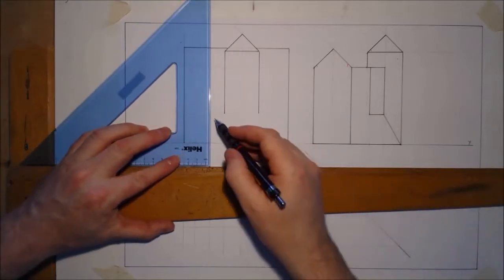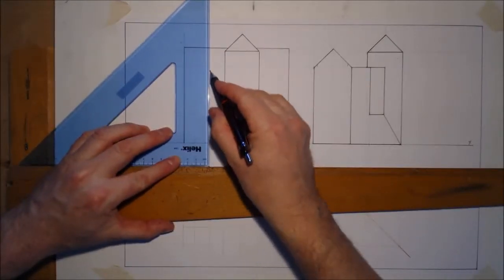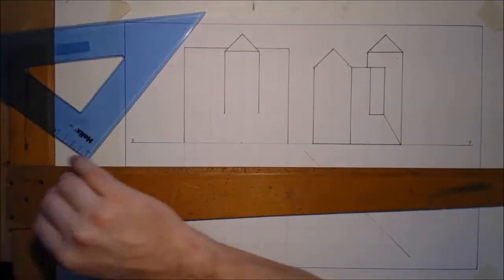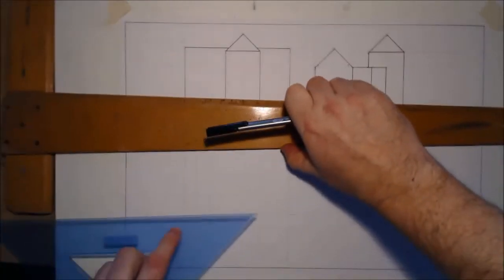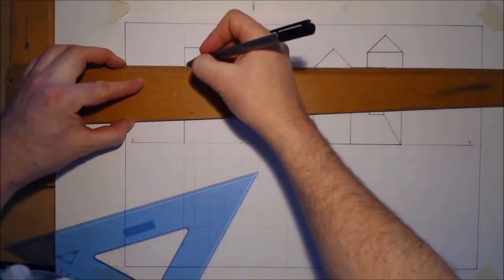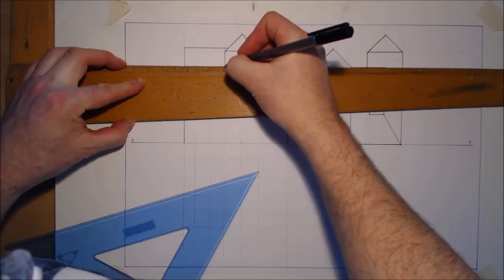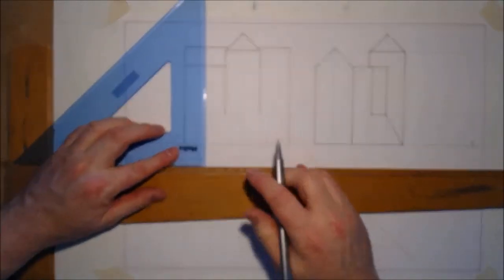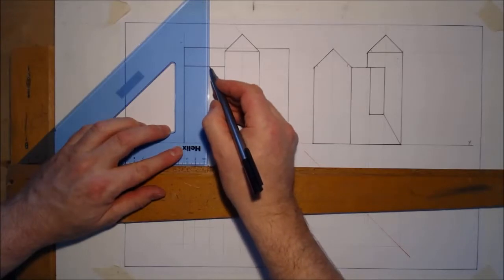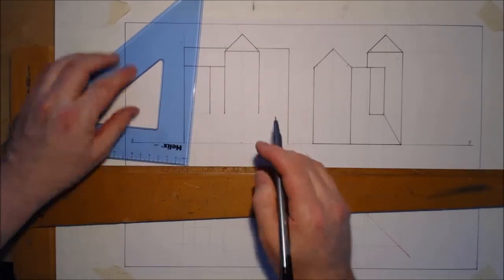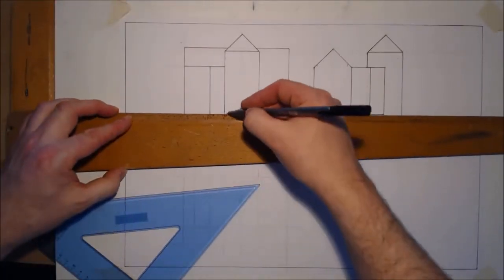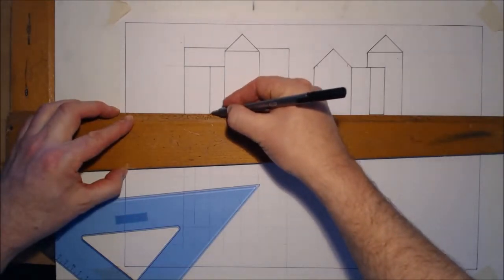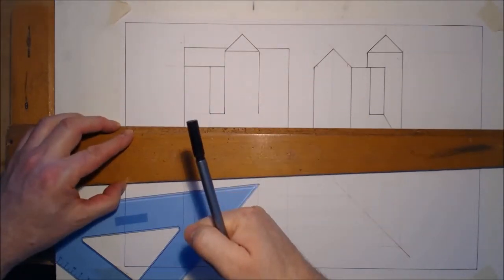So I'm going to draw that in. That line is that edge there, and that's the bottom of my gable, and then that rectangle goes in there like that, and like that.